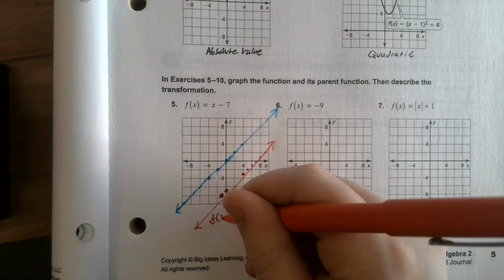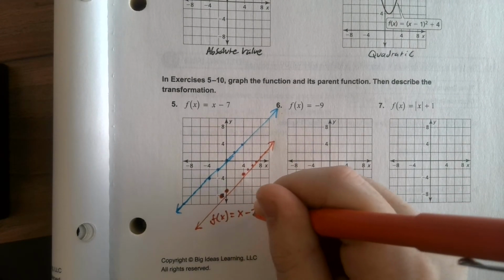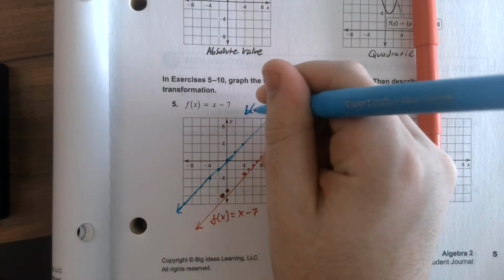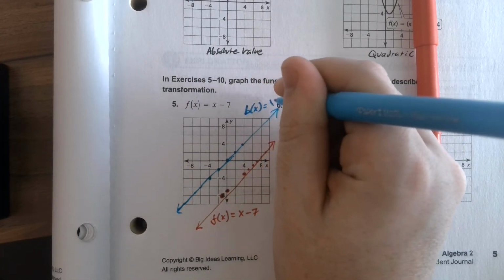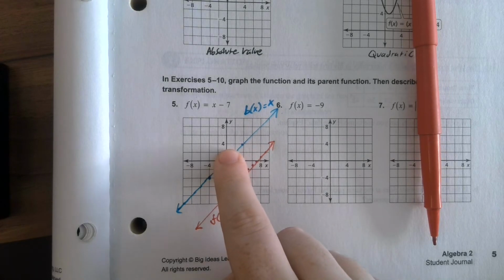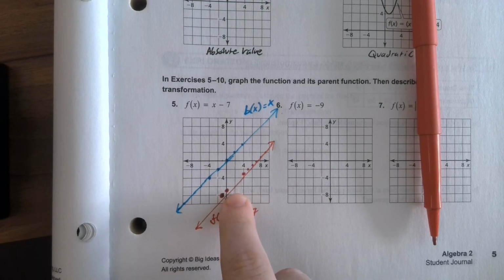Let me actually write that down. And I'll use b of x. Why not? For the blue line. What is the transformation here? What has to happen in order to get from the blue line to the red line?